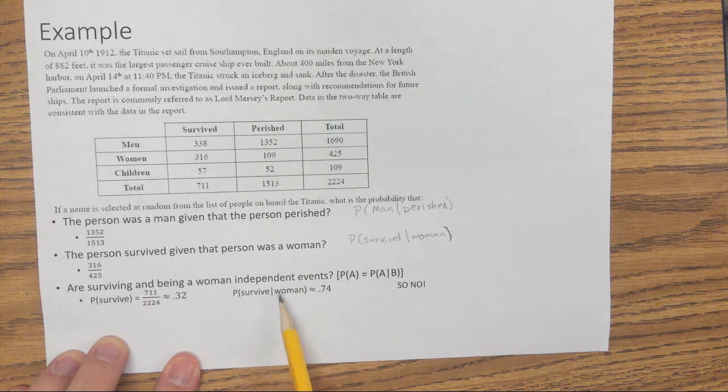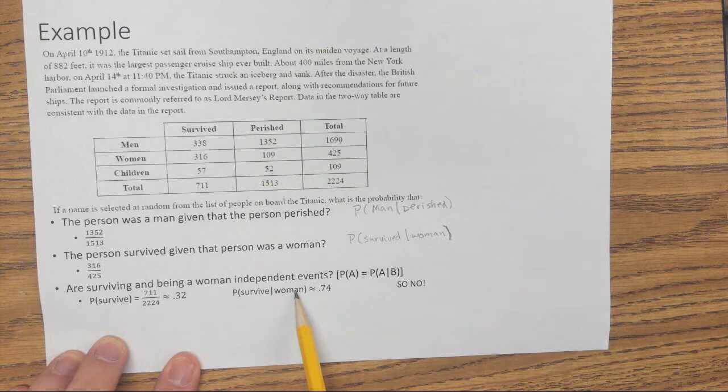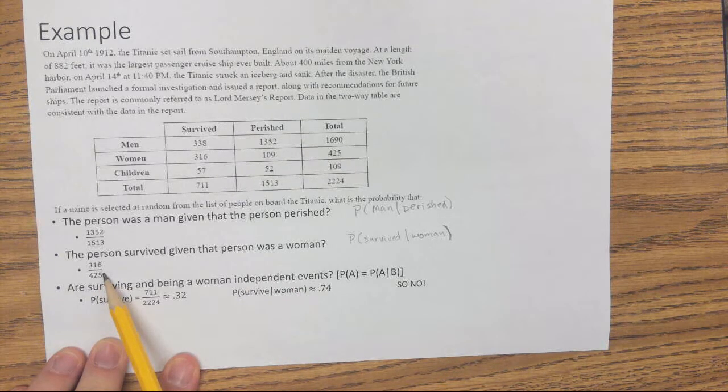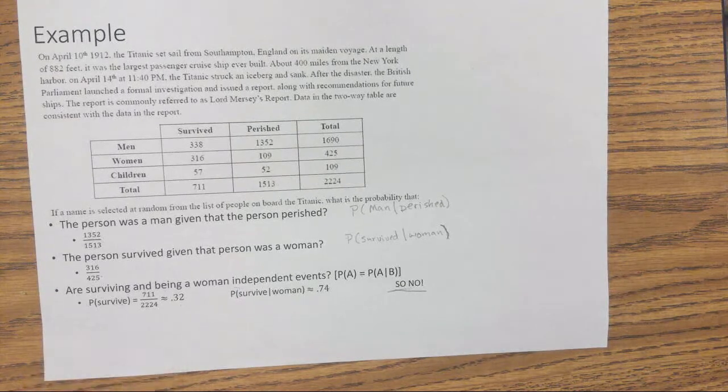Probability that they survive given that they're a woman? Well, we already did that, and that's about 0.74 or 74%. Are 0.32 and 0.74 equal? They're not. So these are not independent events. So no, not independent. That's how you would do that kind of question. And that's the end of day 2 of probability. Have tons of fun.